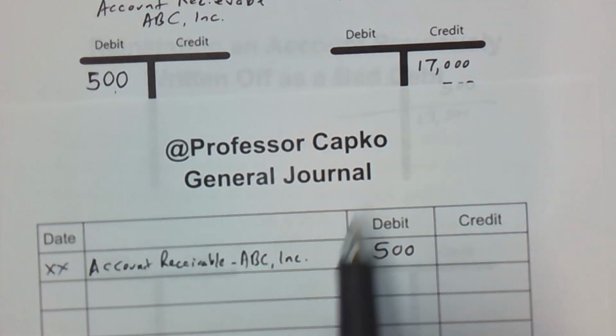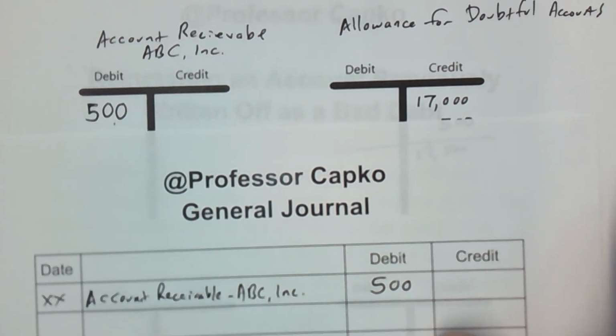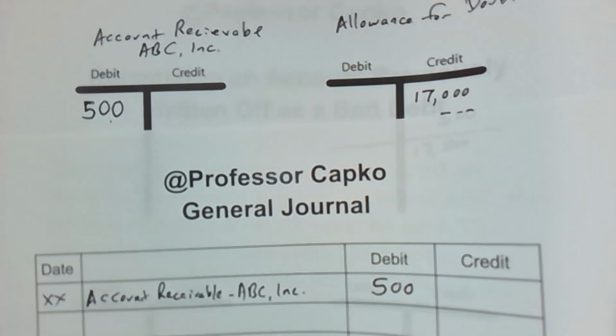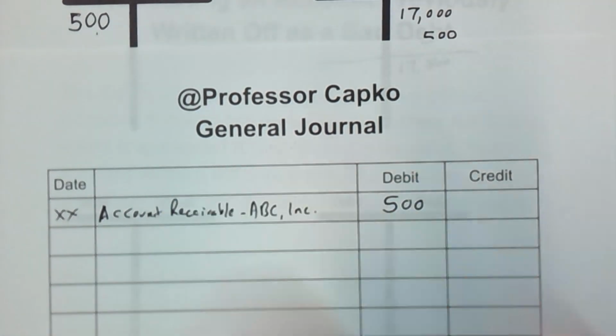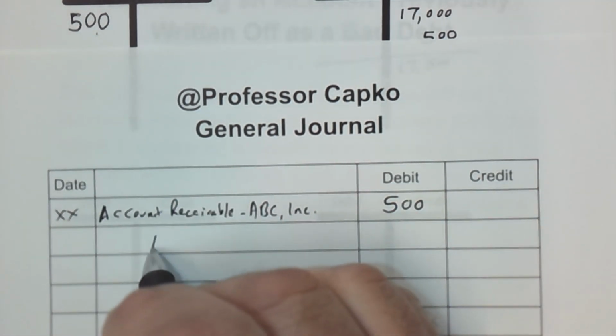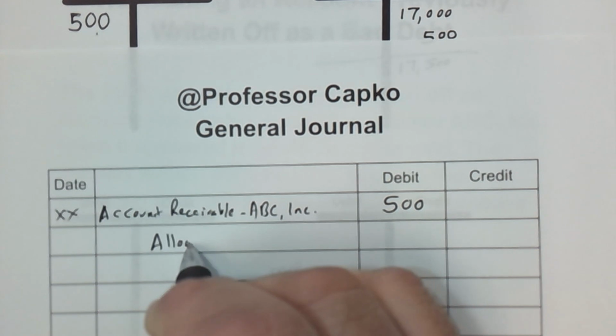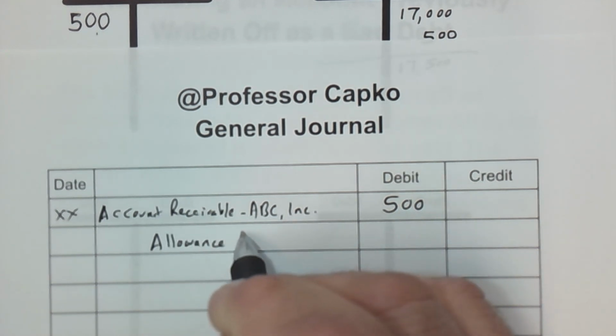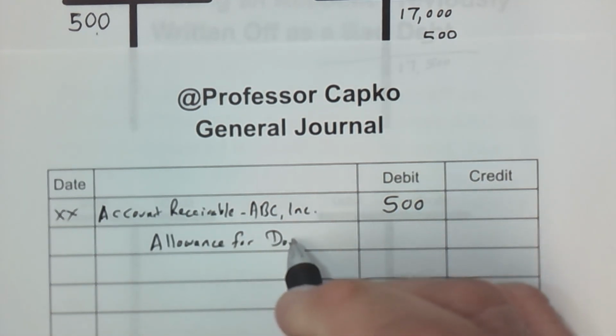So that is the account that we're going to debit, and we're going to debit it for the $500. Now our offsetting credit, as we see using the T account, is the allowance for doubtful accounts. We always indent our credits. Let me slide this up a little bit more so you can see it better. This is the allowance for doubtful accounts.